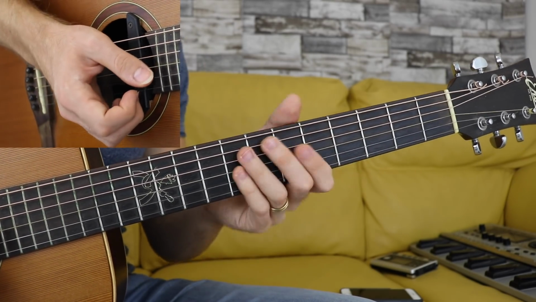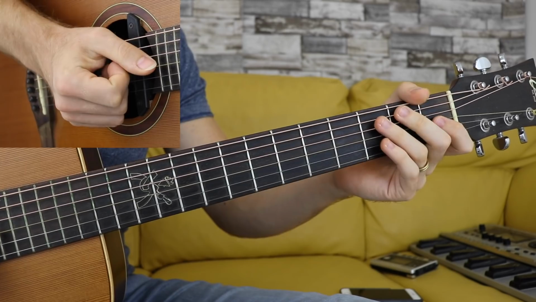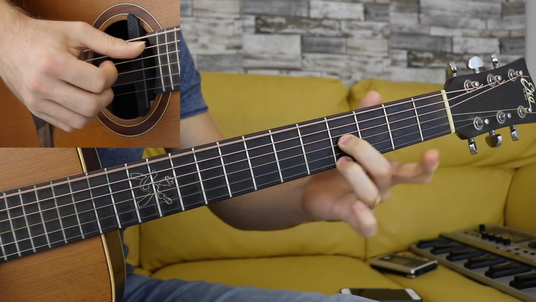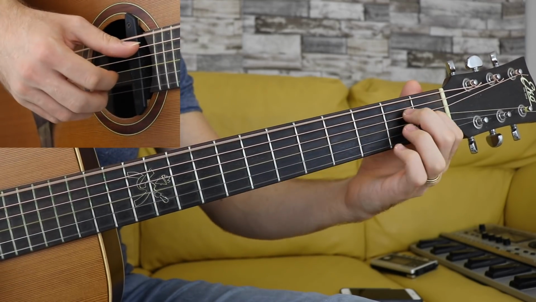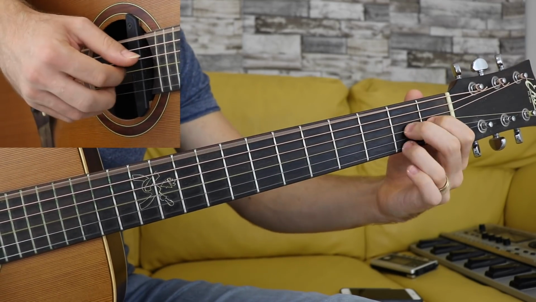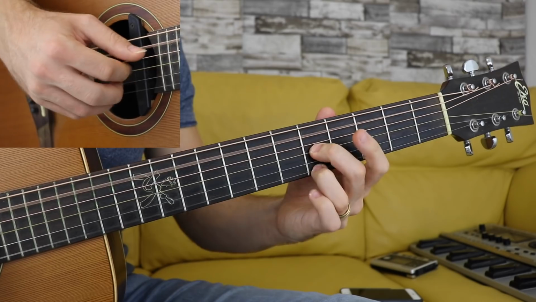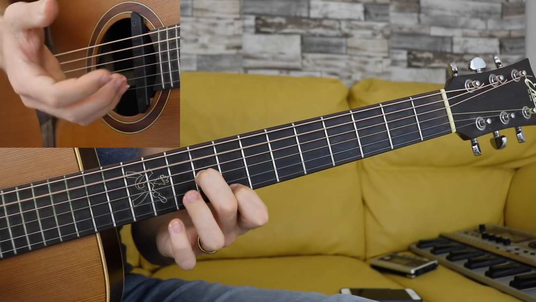So let's try the last example. Now guys, with the last example, I want to show you how you can play a melody based on sixths, okay? So we're basically playing an interval scale. That sounds awesome.